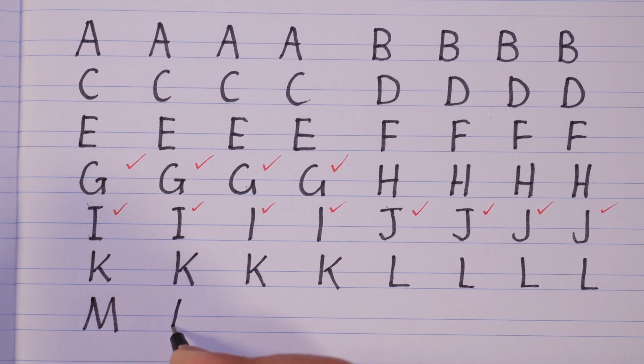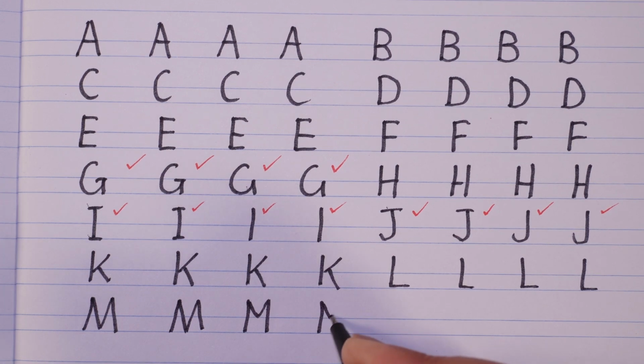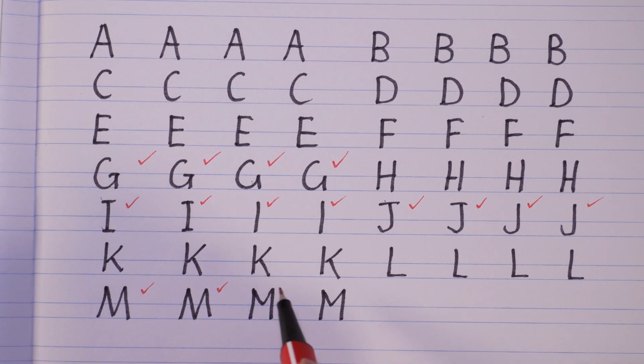M, or like this, M. Both ways are correct.